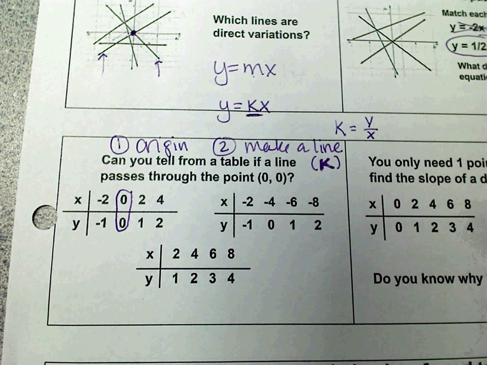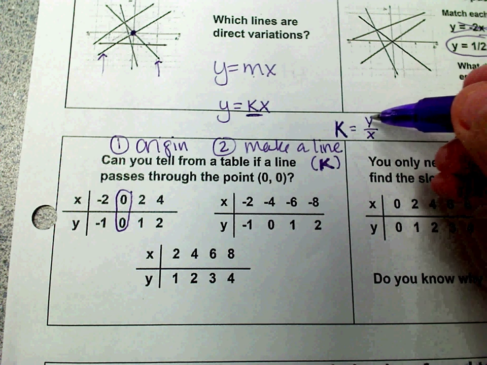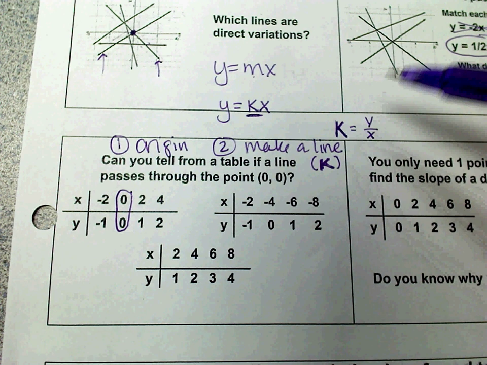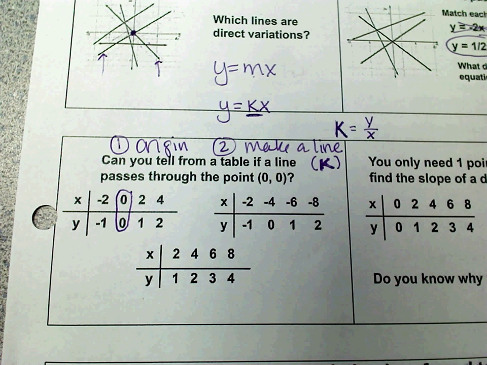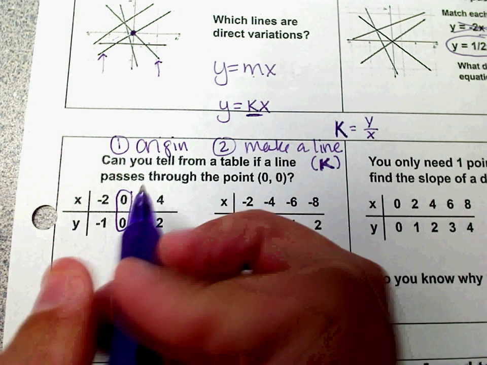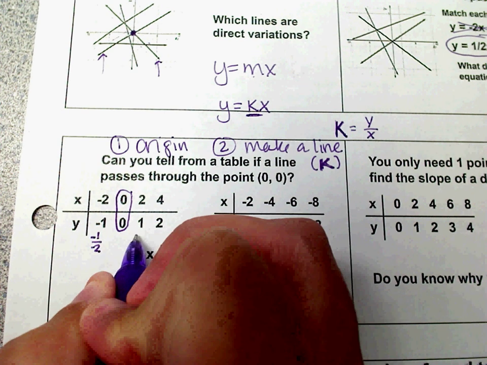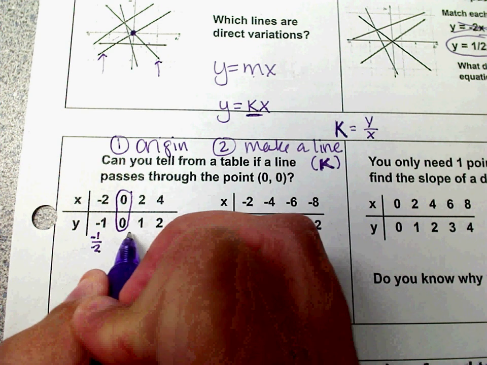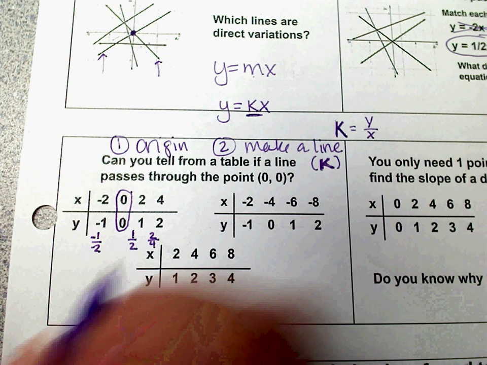Okay. Now remember, yesterday we talked about the change in y over the change in x. That's the slope. That's that rate of change. And so here, k is just the y divided by the x. So we're going to go through and divide these. So this is -1 divided by -2. This one, I'm not going to divide because you can't divide by 0. 1 divided by 2, and then 2 divided by 4.